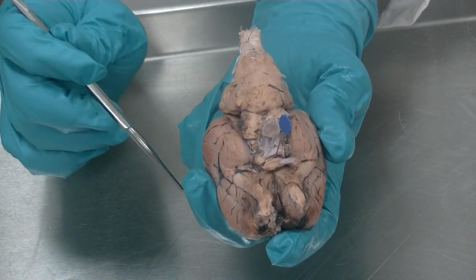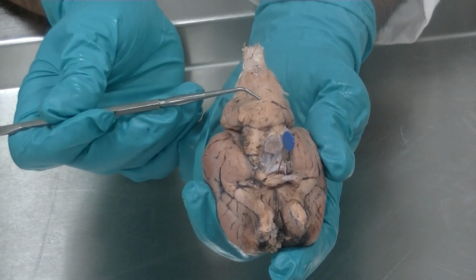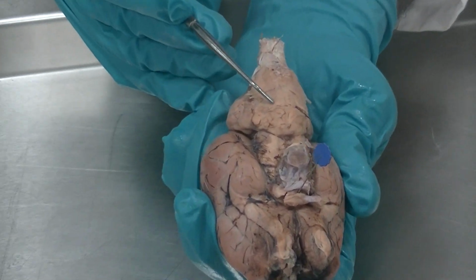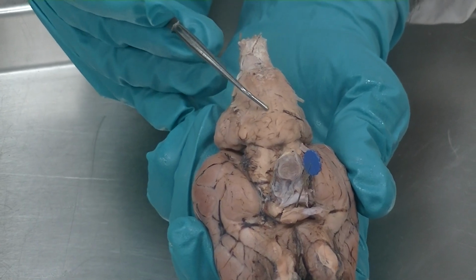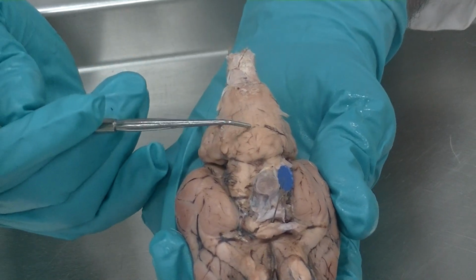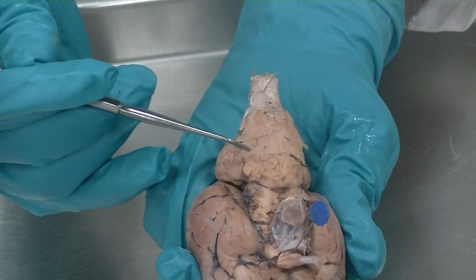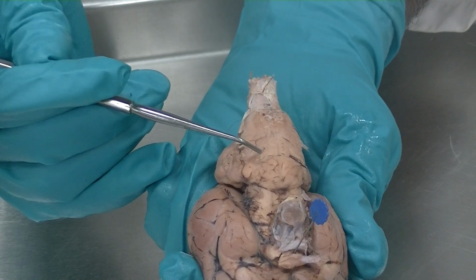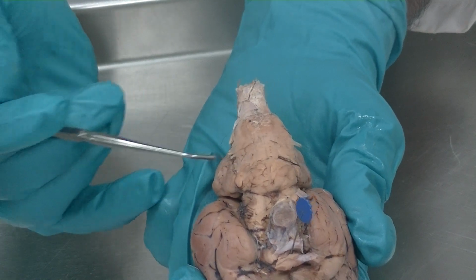Those are the pyramids. Now coming to the rostral end of the pyramid, we see some fibers which will be running transversely and forming some sort of elevation right here. That is called the trapezoid body. Then from the trapezoid body, we have the fibers running more laterally. Those are the acoustic stria. Those are the fibers related to the acoustic, or we can say hearing also.